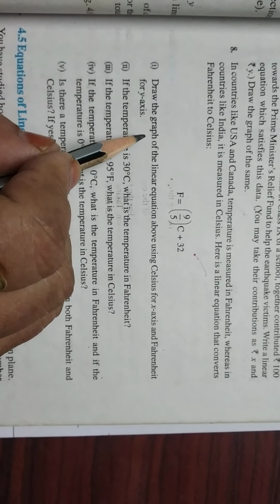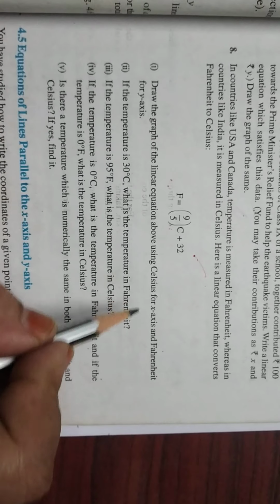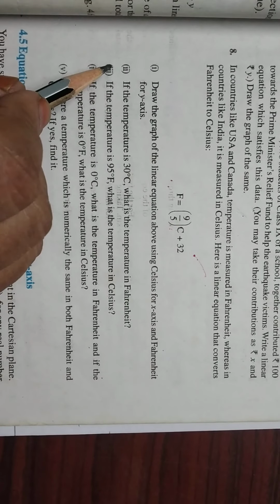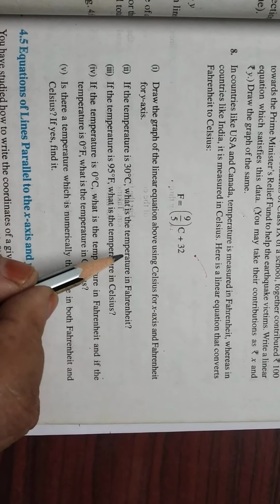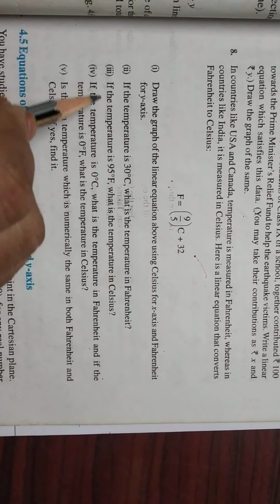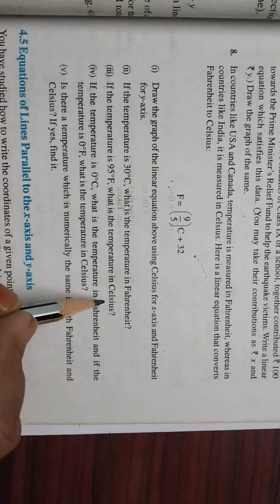First question: draw the graph of the linear equation above using Celsius for the x-axis and Fahrenheit for the y-axis. Second, if the temperature is 30 degrees Celsius, what is the temperature in Fahrenheit? Third, if the temperature is 95 Fahrenheit, what is the temperature in Celsius?